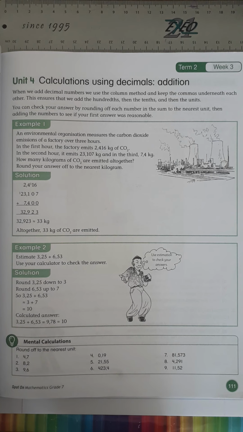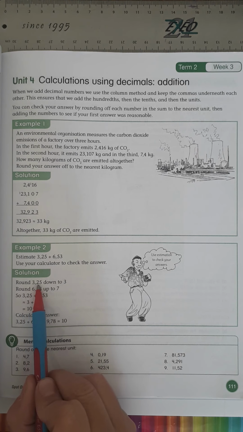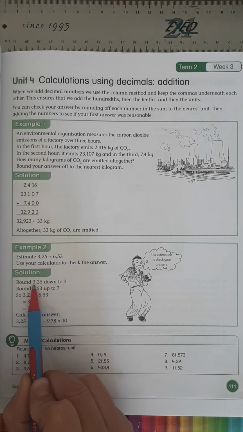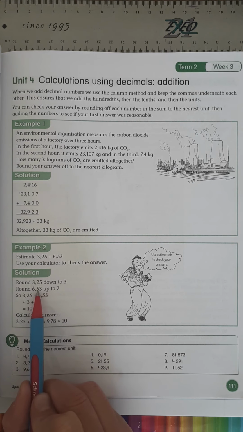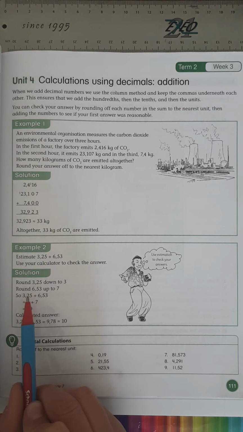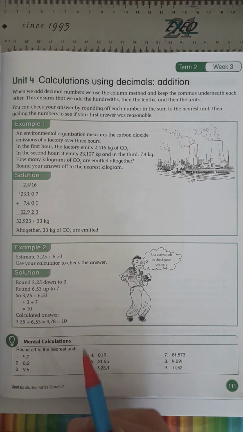I've got to look at the numbers and I have to round. So 3,25 will round down to 3. And 6,53 will round up to 7 because 53 is already over the halfway mark. So if I'm going to guess the answer, 3 plus 7, I'm going to answer 10.